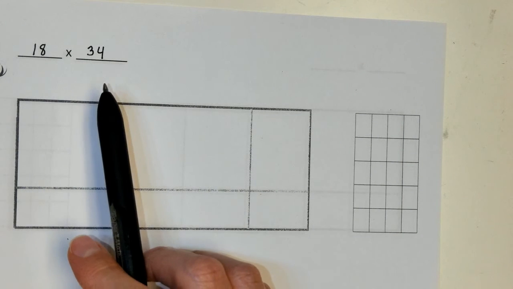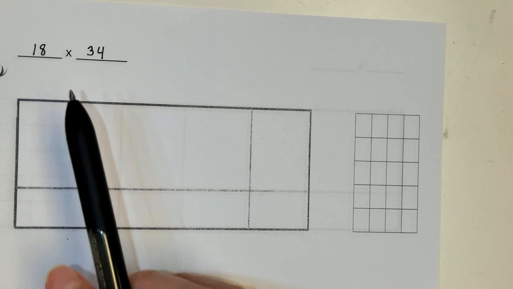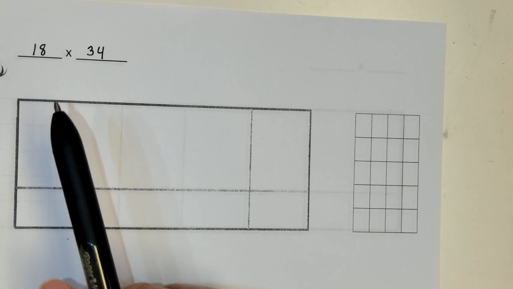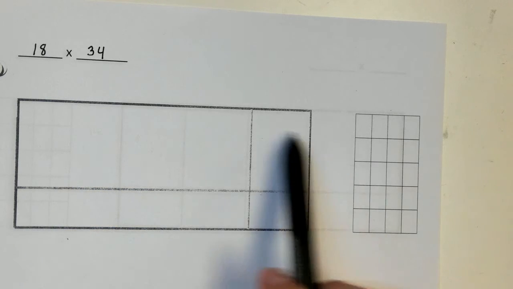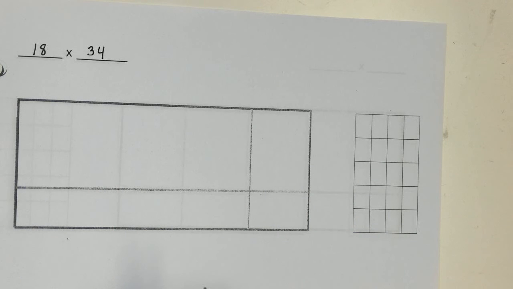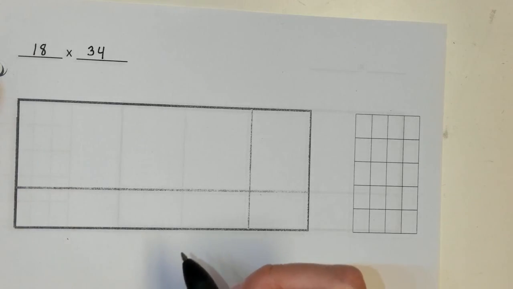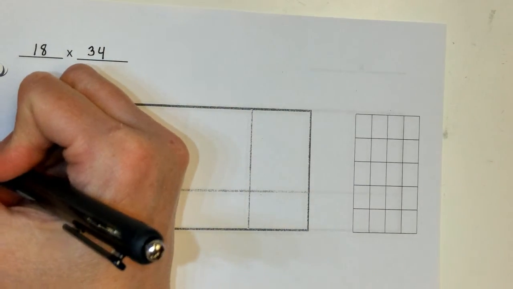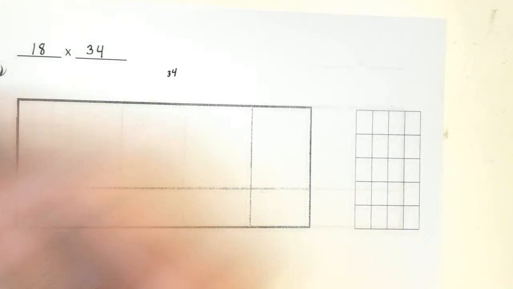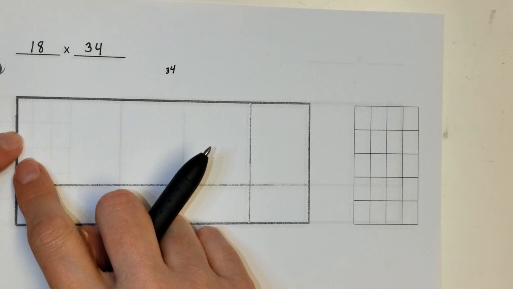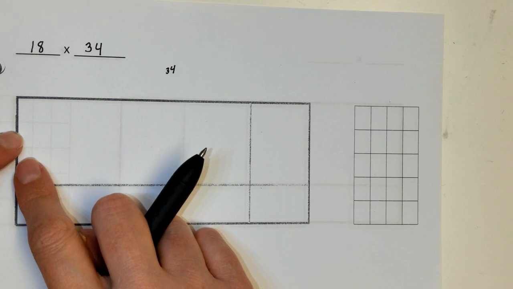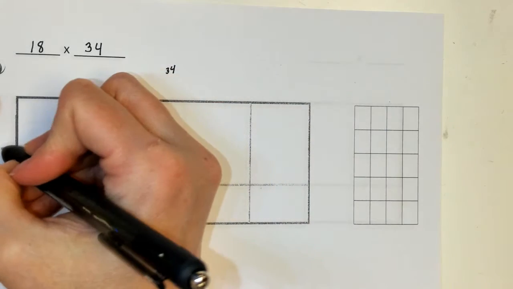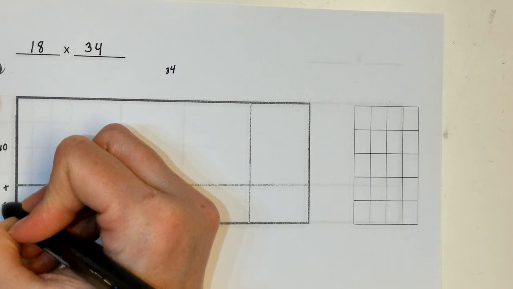18 times 34. What do I do first? Jaden? I draw the box, which is already drawn for us, and I write the numbers in expanded form. So I've got 18 over here and 34 up on the top. What is 18 in expanded form? Zanaya? Okay, 10 plus 8.